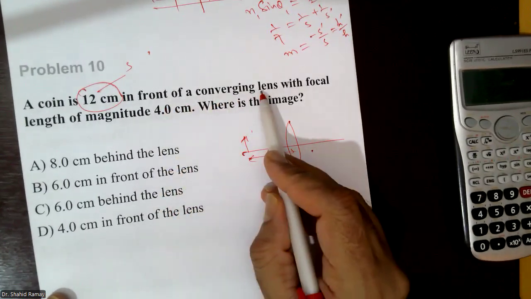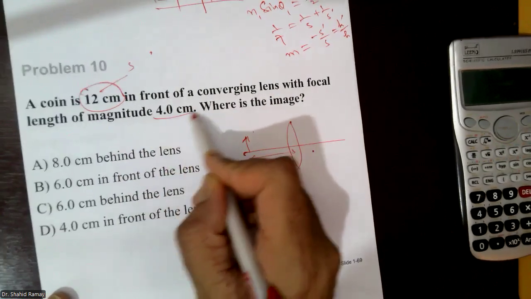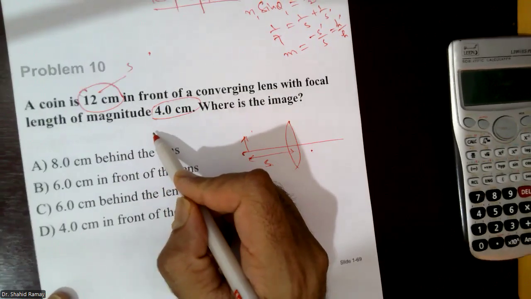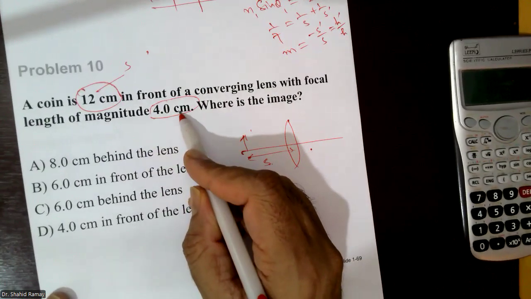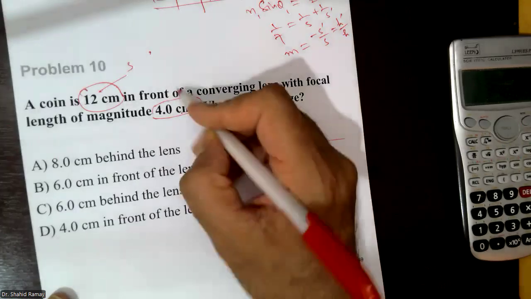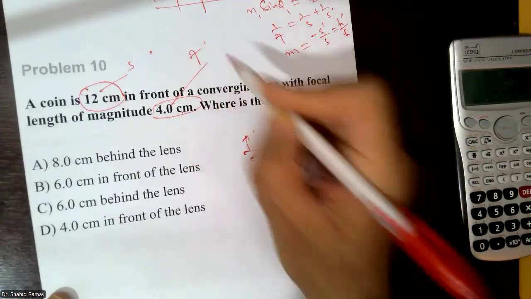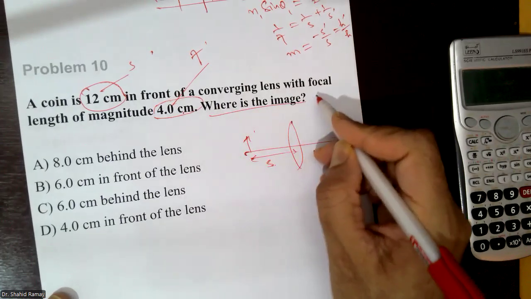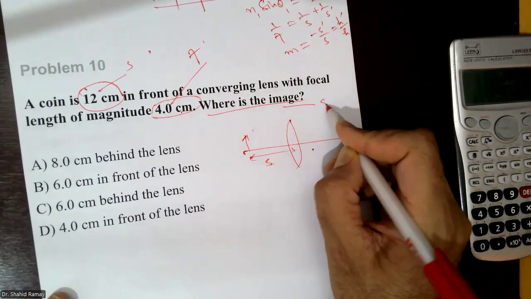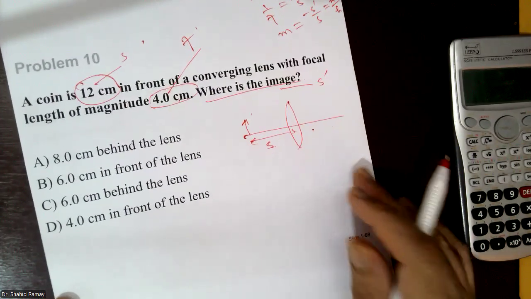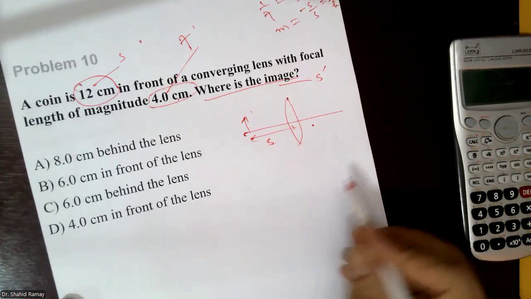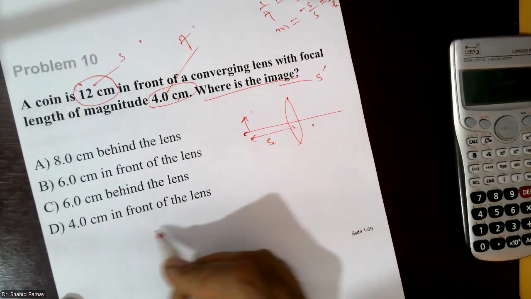The focal length is 4 centimeter, so this is the F value. Where is the image? So it means we have to find the S dash. So just apply the formula and solve it. It's very simple and easy.